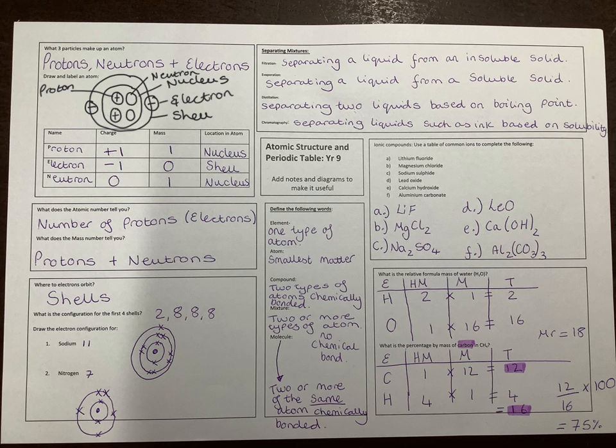Okay, so then it says to name the 3 parts of the atom and their charge, mass and location in the atom. So we've got positive protons, they've got a mass of 1 and they're found in the nucleus. You've got electrons, which are negative, they've got a mass that we call negligible, so it's 0, and they're found in the shell. And then we've got neutrons, their charge is 0, their mass is 1 and they're found in the nucleus.